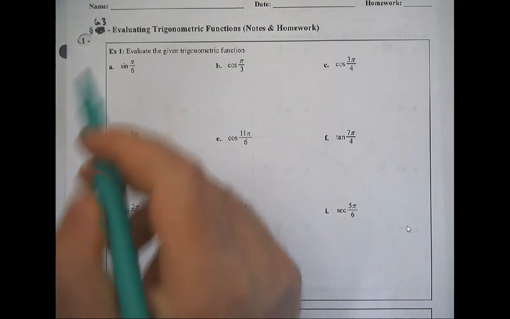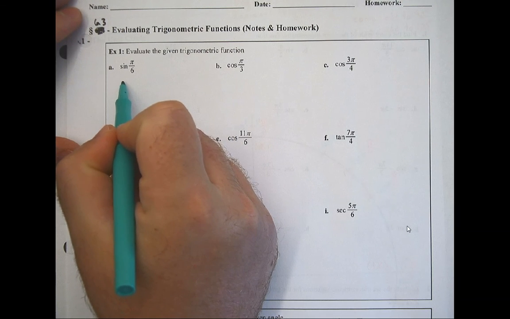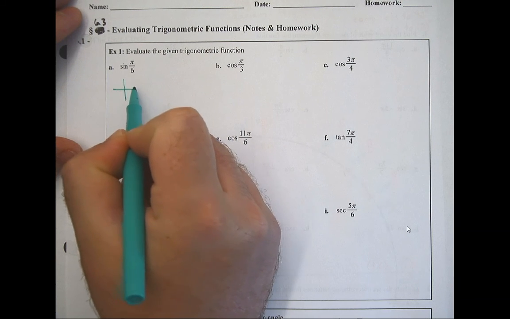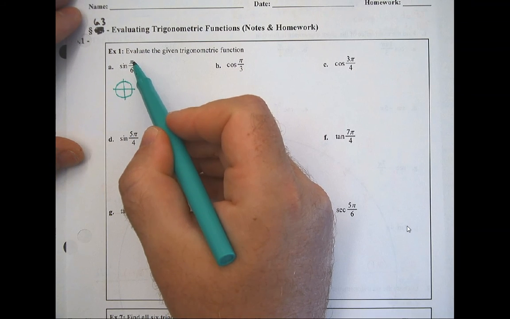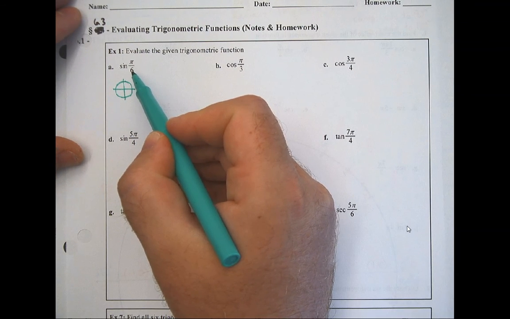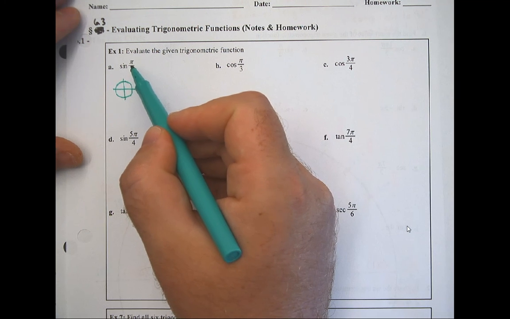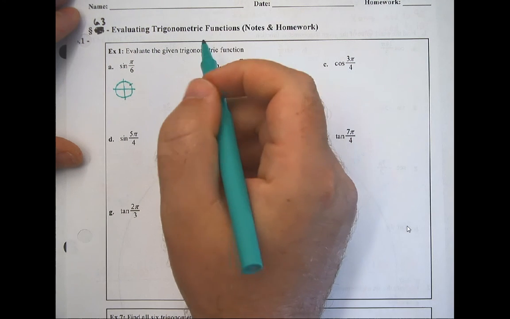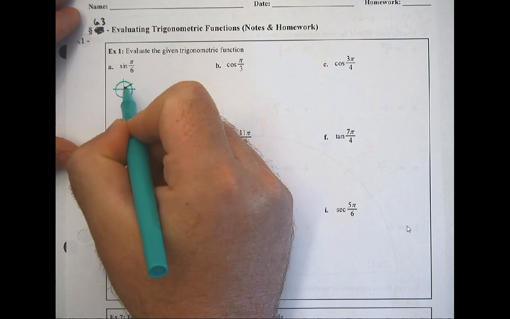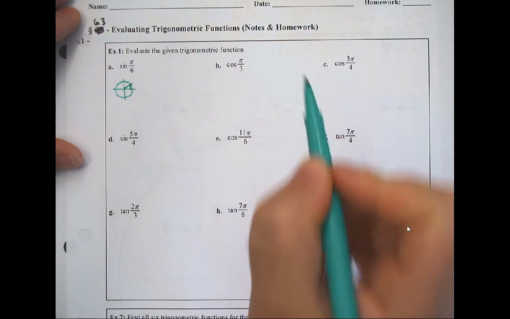So I have my unit circle. Pi over 6, that's the same as 180 divided by 6. 180 divided by 6 is 30. So we're counting off 30 degrees, and that would take me here. And then we would draw one line to the origin and one to the x-axis to complete our triangle.